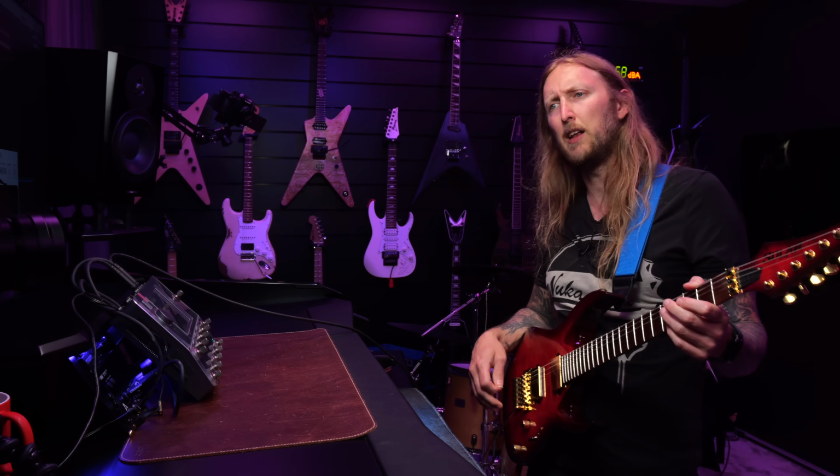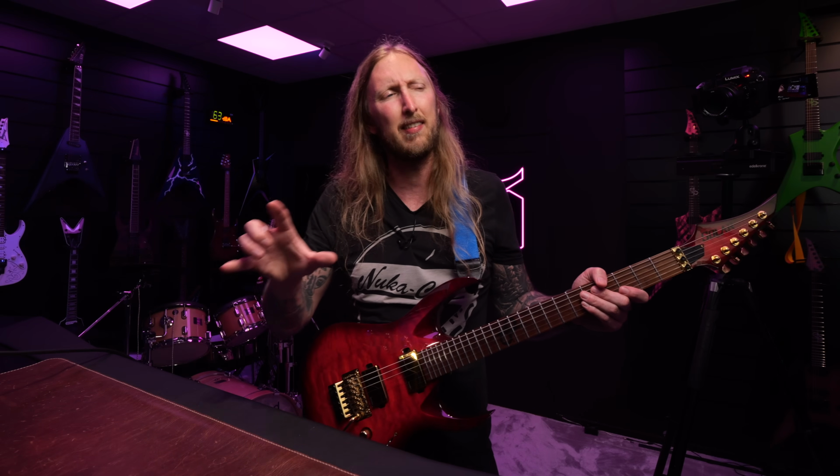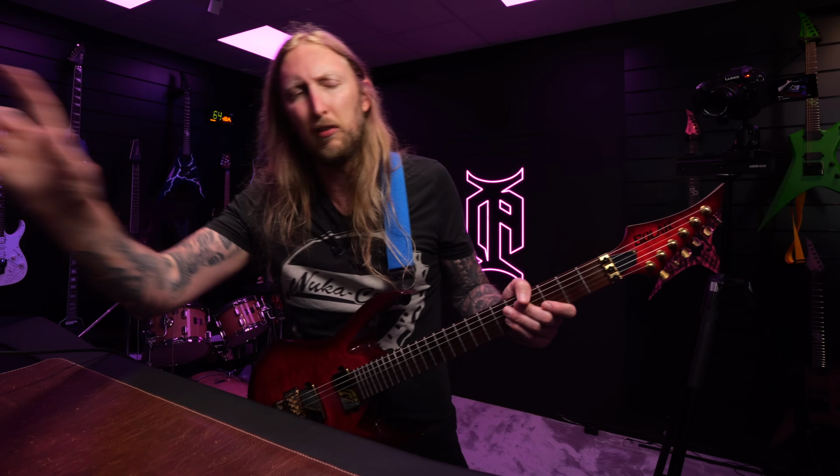To me, it sounds pretty identical, I must say. The only thing is that I feel like the low end of the Quad Cortex is indeed sounding a little bit different from the plugin tone that I'm getting right here.